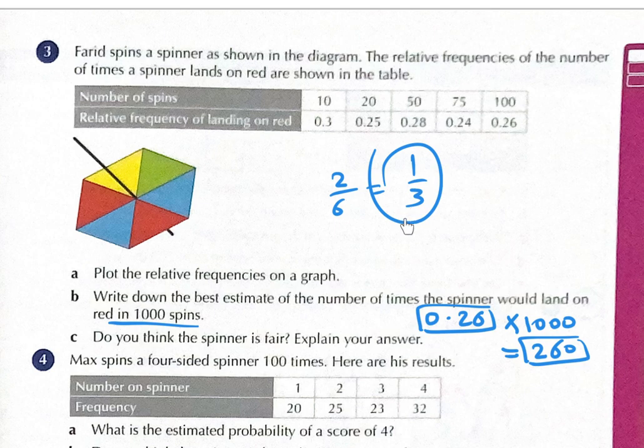So we expect that 1/3 of 1,000 will be red. Am I right? If you spin 1,000 times, because the red section is about 1/3, this means 1/3 multiplied by 1,000 theoretically is about 333. Is 260 closer to 333 or not close? Not close. 260 and 333 are not close. It would be close if, for example, it were 325 or 320.